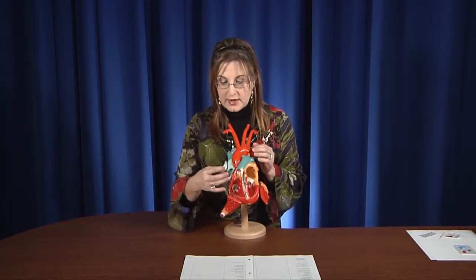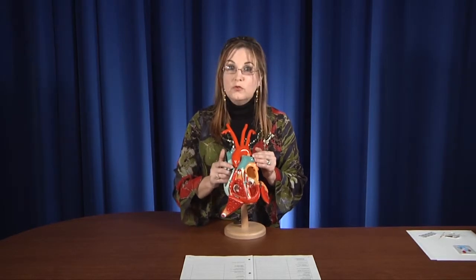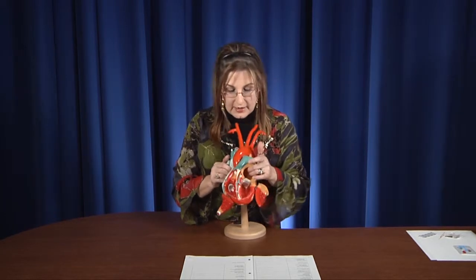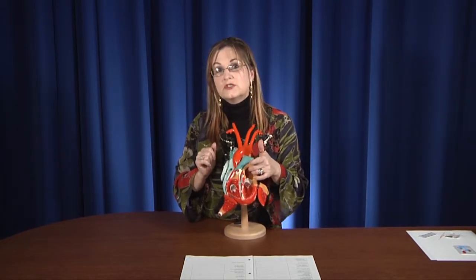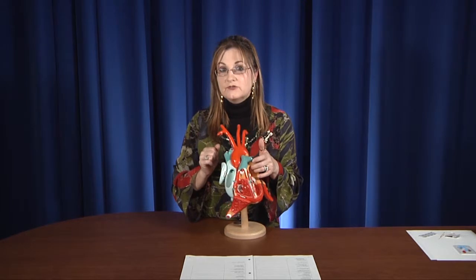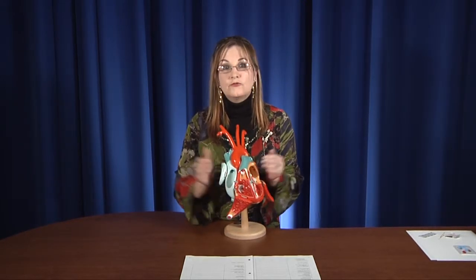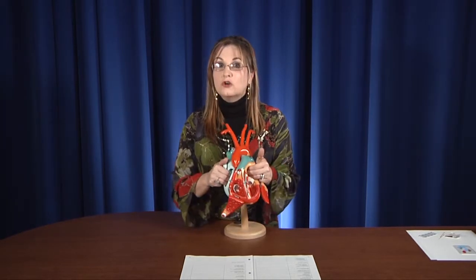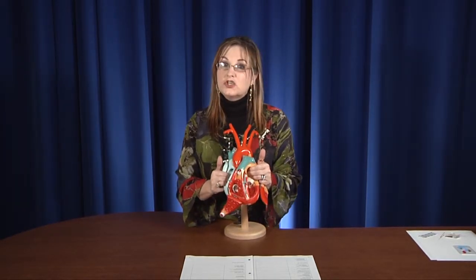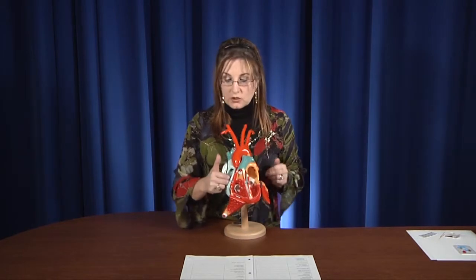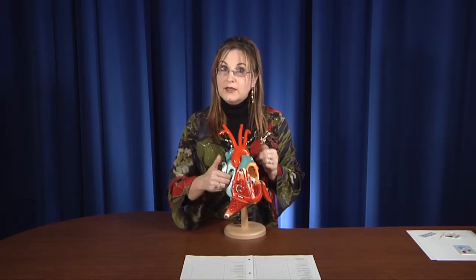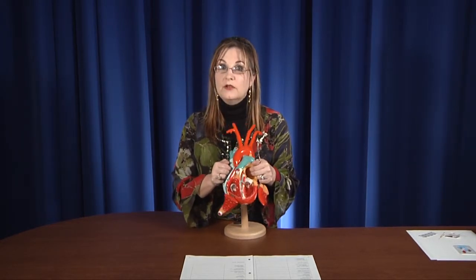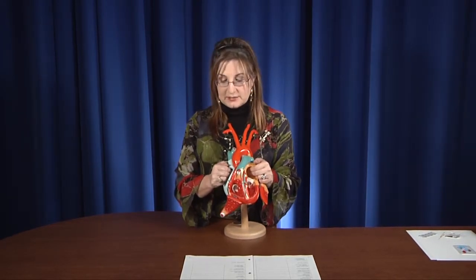So on the right side, we have the right atrium, which is your receiving chamber on the right. On the left side, you have the left atrium, which is the receiving chamber on the left. Blood comes back in from wherever it's coming from into your receiving chambers, which are your atria. Now notice I changed the way I said that. Singular is an atrium. Right atrium, left atrium. The plural is atria. So be sure that you spell that right on your lab test.